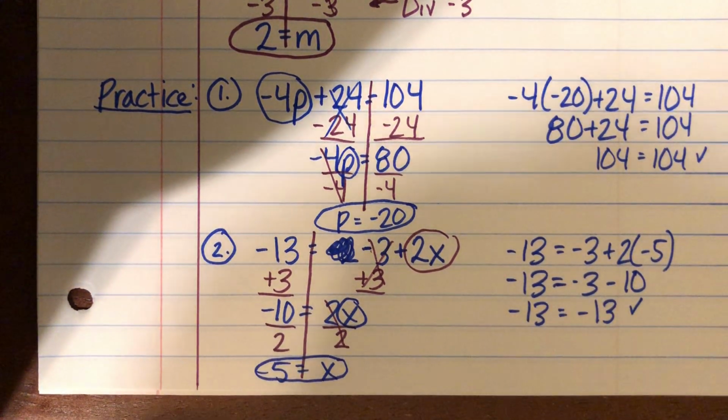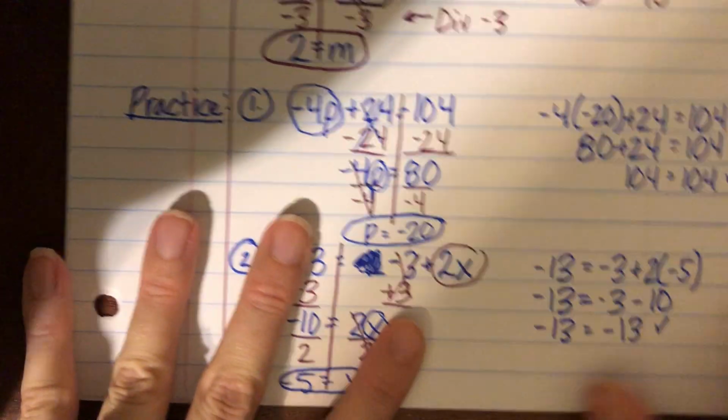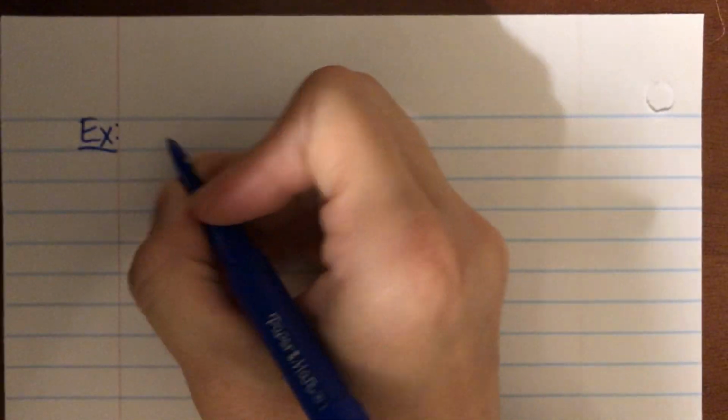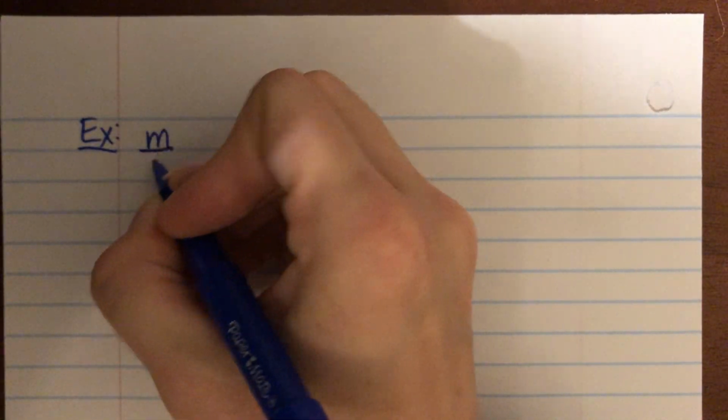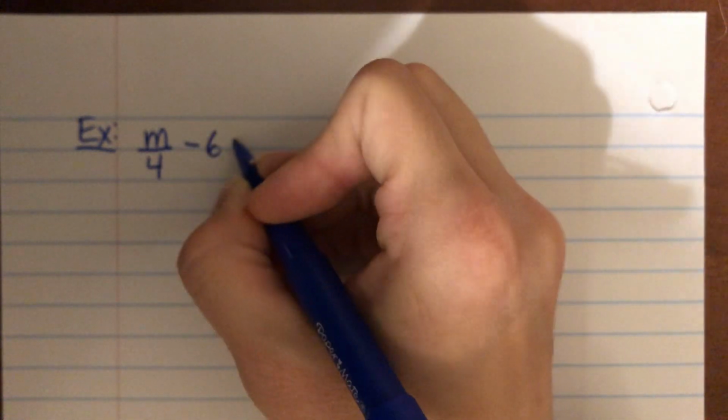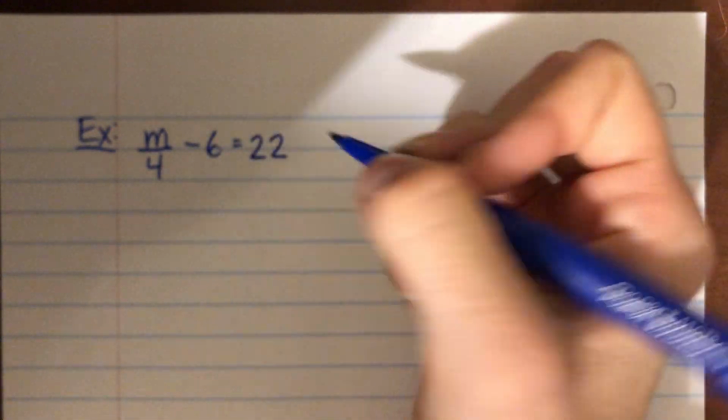Okay, let's turn our papers over. Let's take a look at another format real quick. And then we'll write the steps down for solving these. Okay, you have m divided by 4 minus 6 is equal to 22.